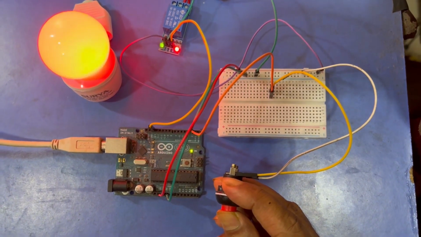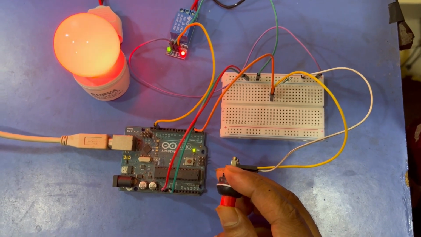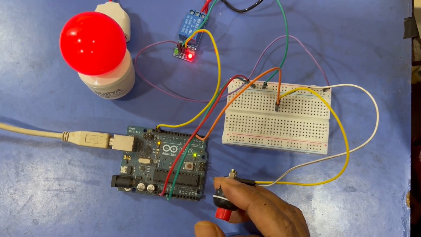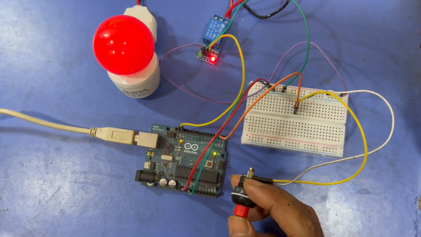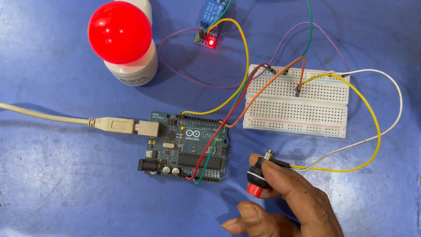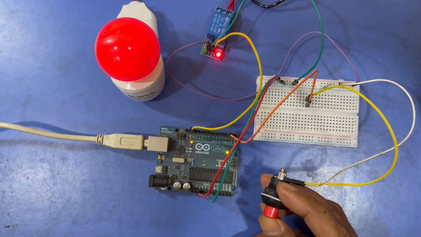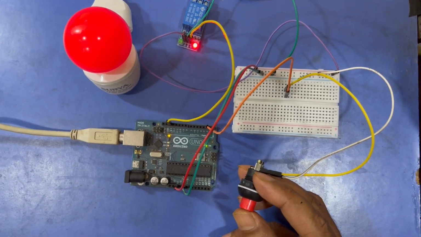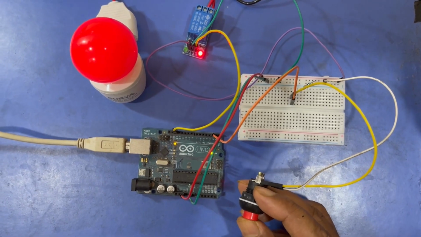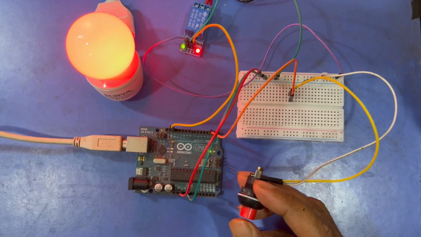You see, now the bulb is off. I will press this switch. You see, it is on. Again press the switch, it goes off. Right? Okay, let's see. I will press the switch for a short time. You see, it has no effect, right? Why? Because we have made the debouncer circuit. That means the switch should be pressed for at least 500 milliseconds. Yes, now you can see the effect.